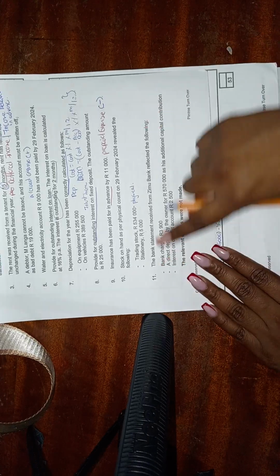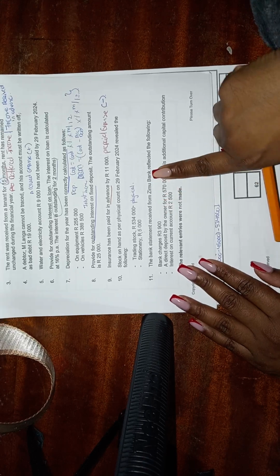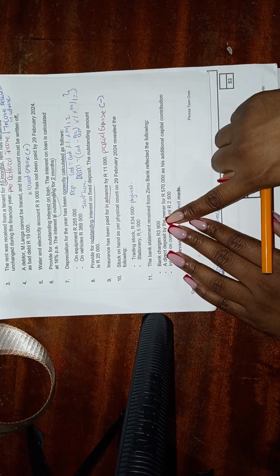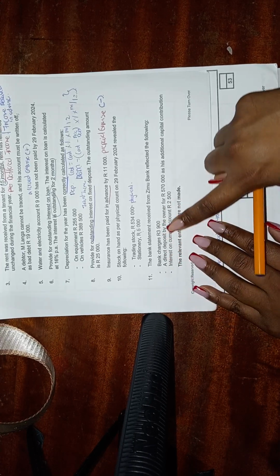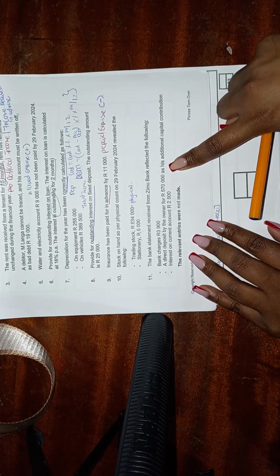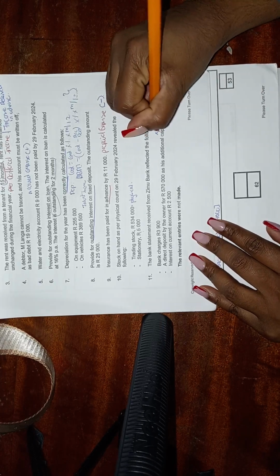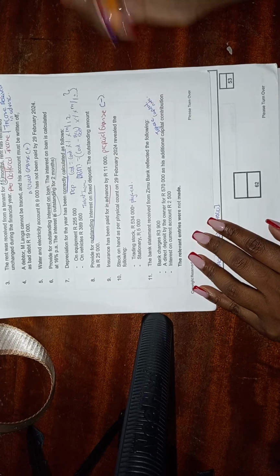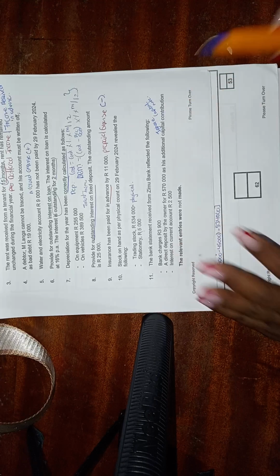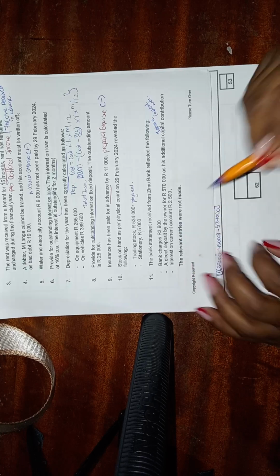Okay, the next adjustment, or in fact the last adjustment, says the bank statement received from Zimo Bank reflected the following: bank charges for 3,900, a direct deposit by the owner for 570,000 as his additional capital contribution. This you can just ignore for now. It's part of the capital note, which will not be covered, but we can move on to the next one. It is the interest on the current account.